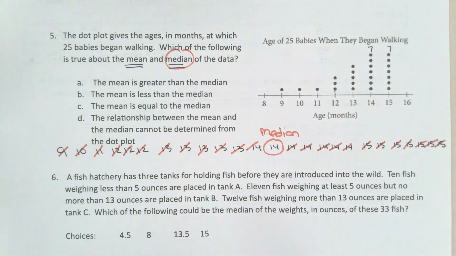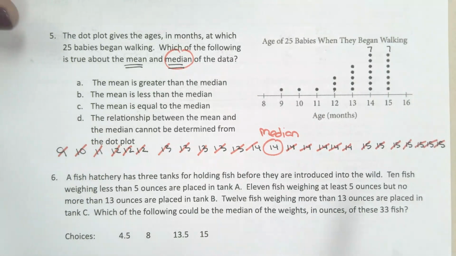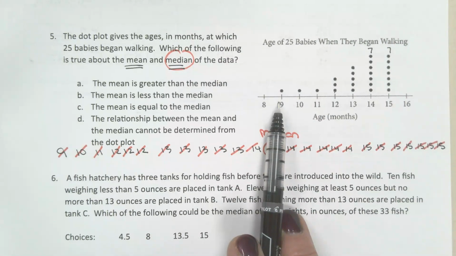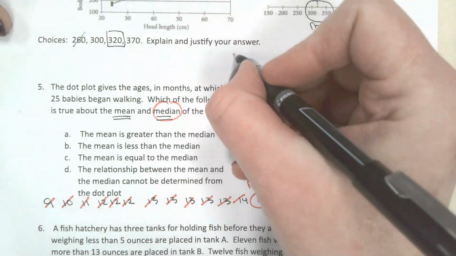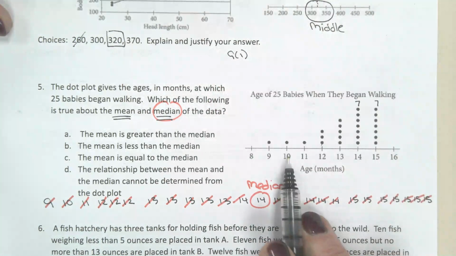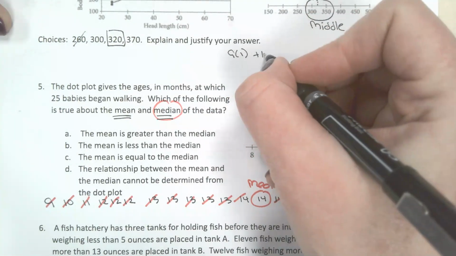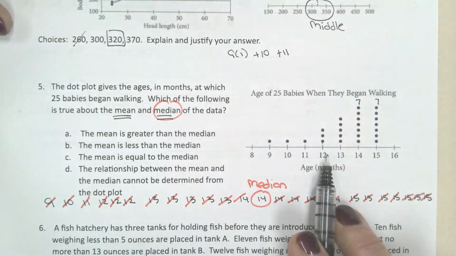To find the mean, we're going to have to add them up just like we did the seeds there. All right, so I'm going to go up here and use some of this space. So I have 9 times 1, plus 10, plus 11.